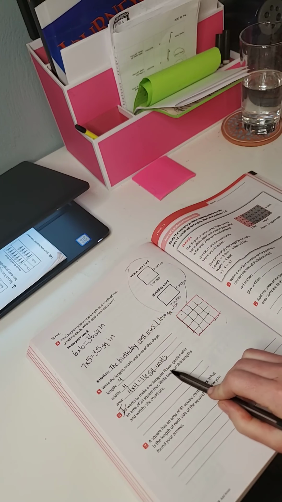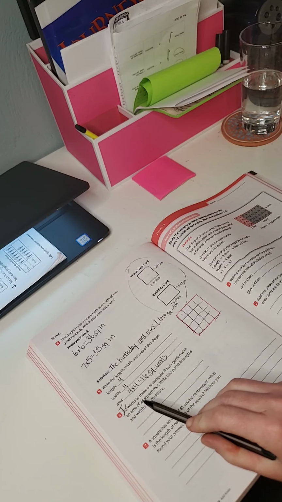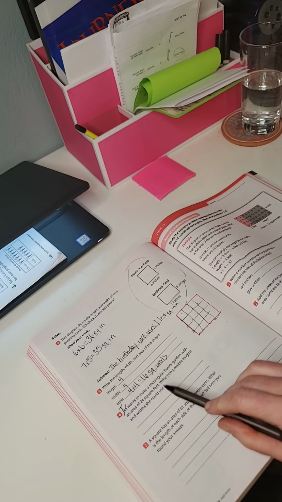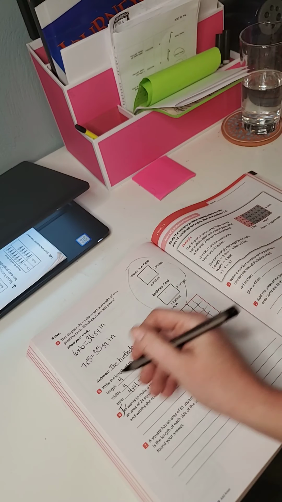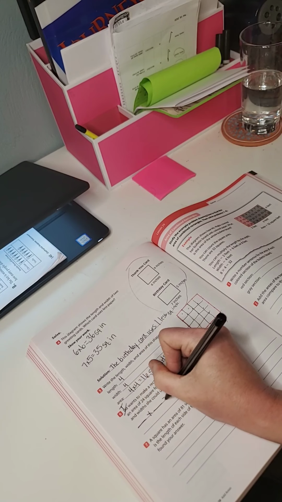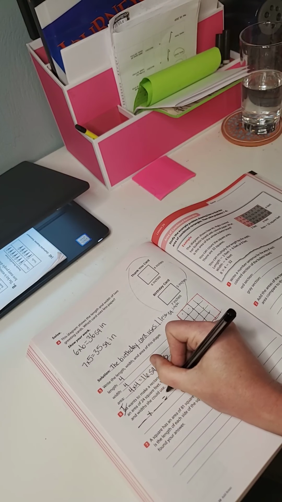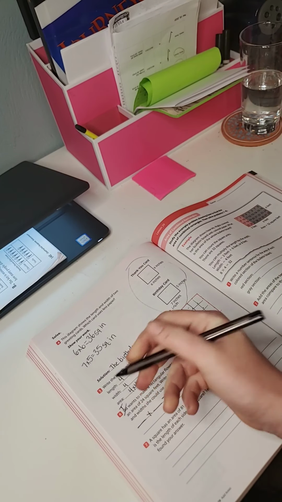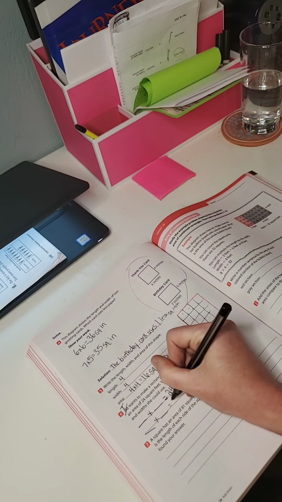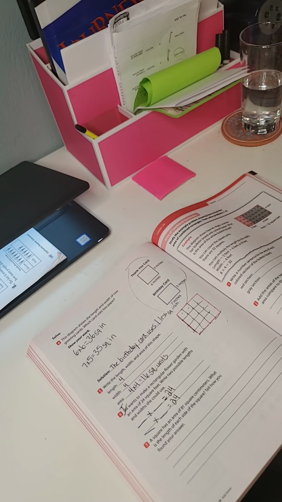Tatum wants to make a rectangular flower garden with an area of 24 square feet. Write 2 possible lengths and widths she could use. So you are going to have to figure out something times something equals 24. And then you're going to do it again. Something times something equals 24. So think of all the possibilities. What could equal 24?